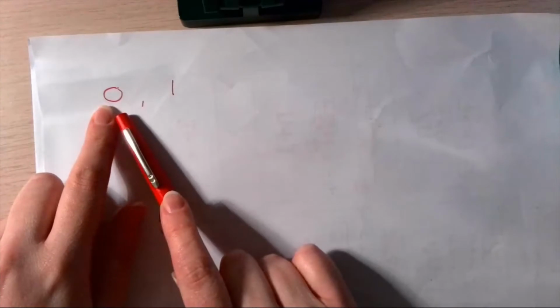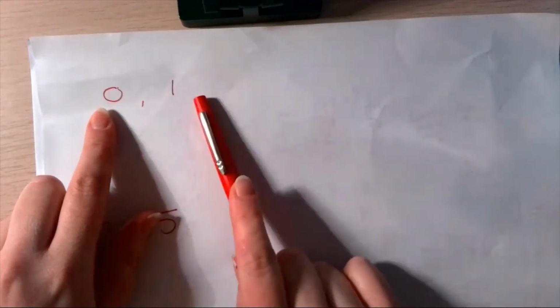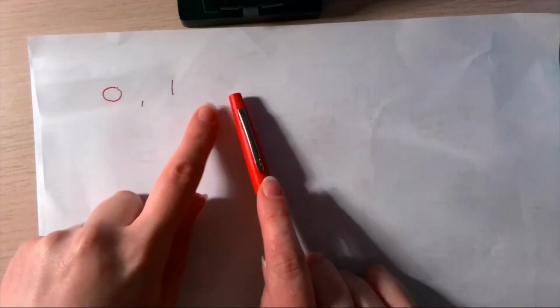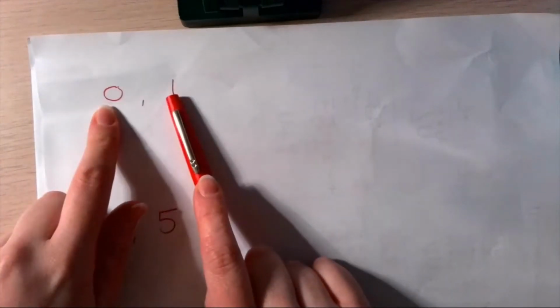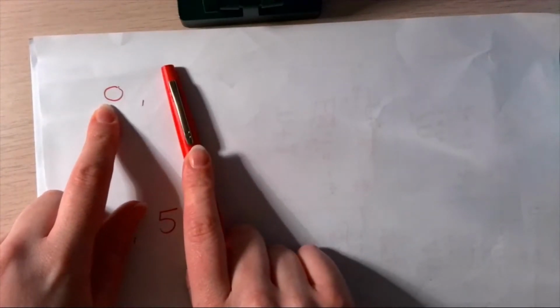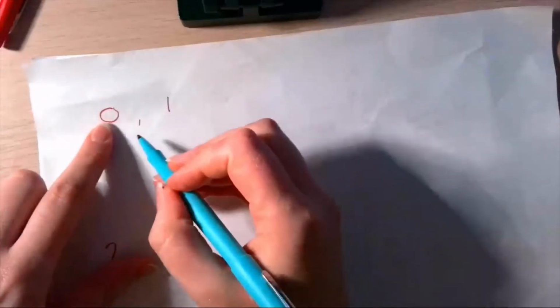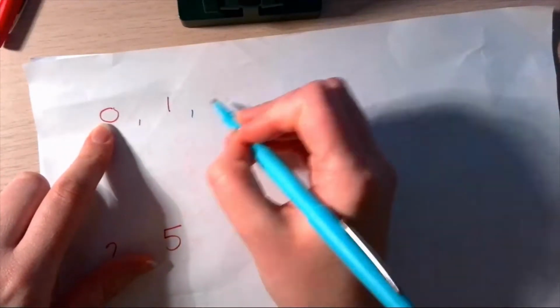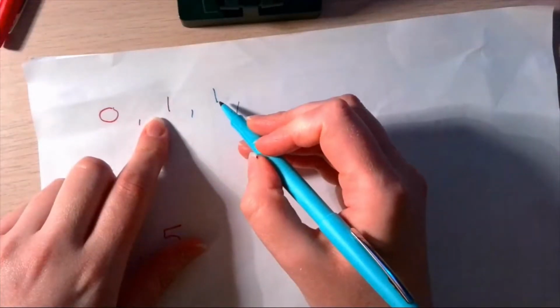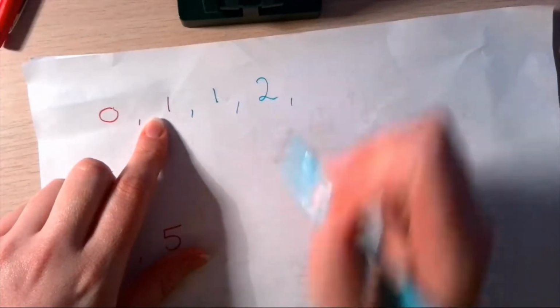We always start a Fibonacci sequence with two numbers. We can't start with one number because we can't then generate the rest of the sequence, because to make the next term we have to add two numbers together, and if we only have one we can't add it. So to generate this sequence we start with our first two numbers, 0 plus 1, which is 1. Now the next term, 1 plus 1, which is 2.